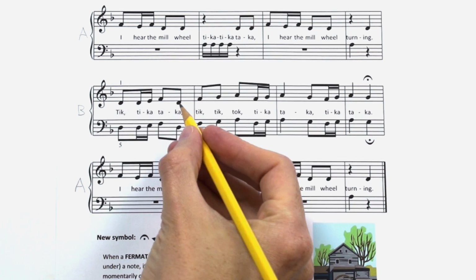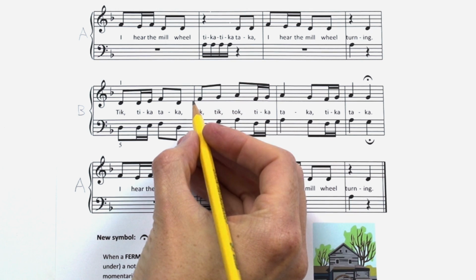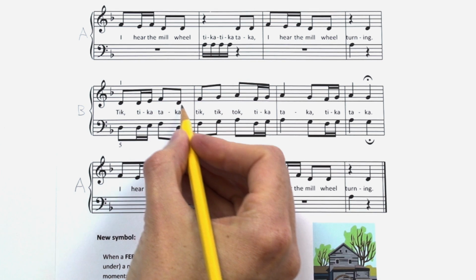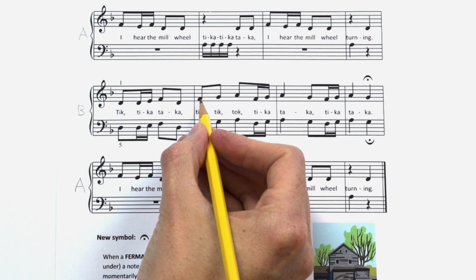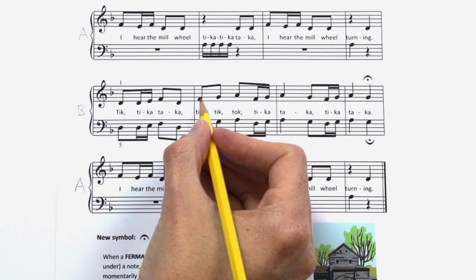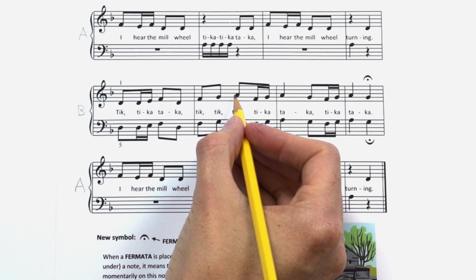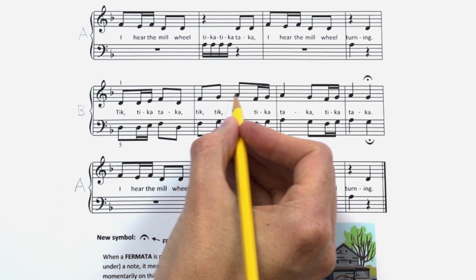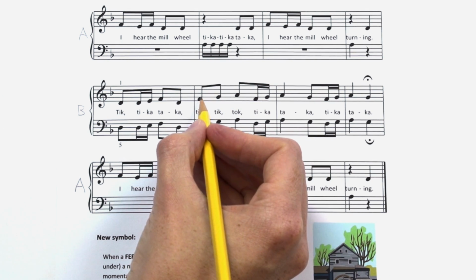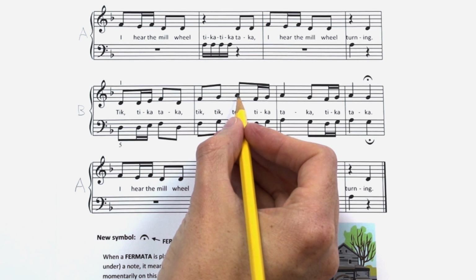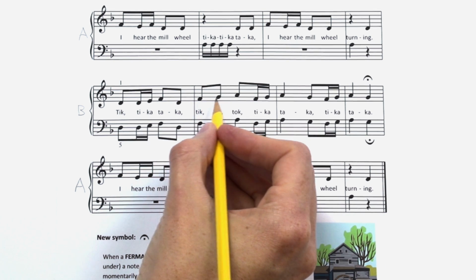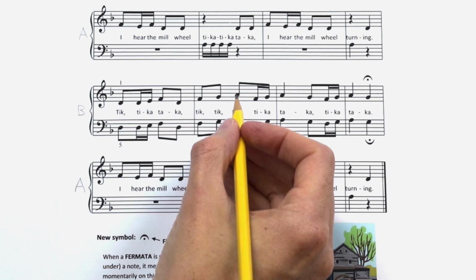Good. Now let's look at the next few notes. After we skip down to D, we skip back up to F. And we'll go 3 notes in a row stepping up. Can you tell me the letter names for these 3 notes? It starts on F. Ready, go. If you said F, G, A, you're correct.